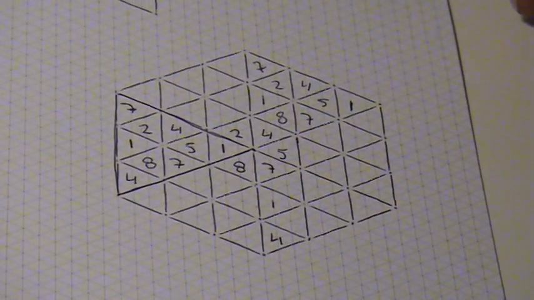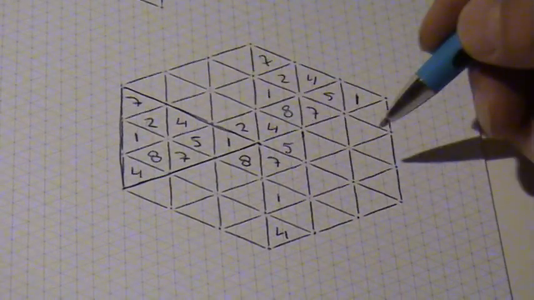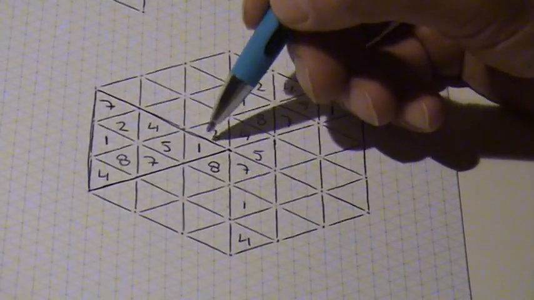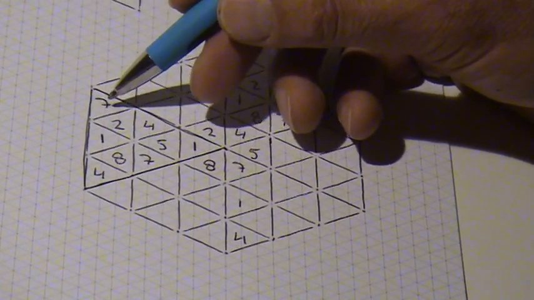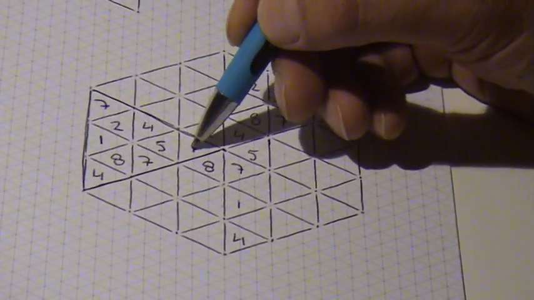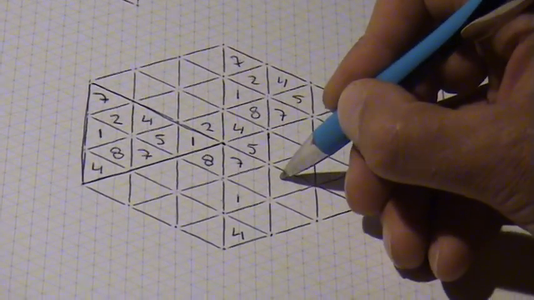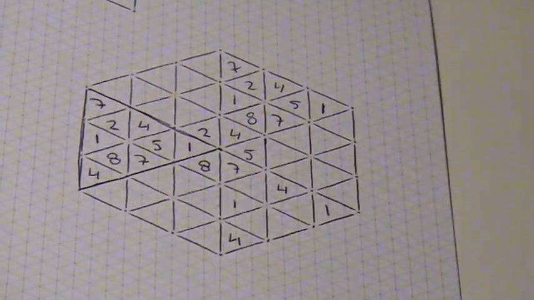You can play in a lot of directions. You see the same here: 1, 4, 7, 7, 4, 1, 7, 4, 1.